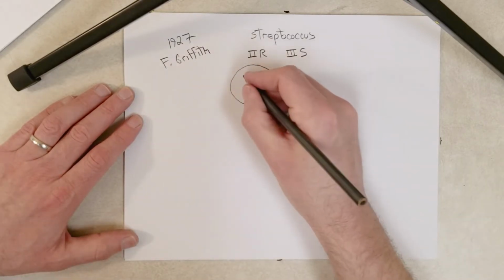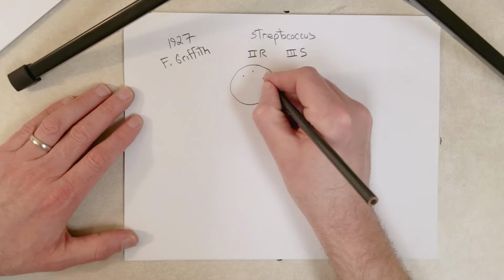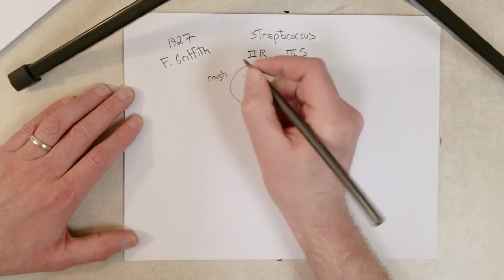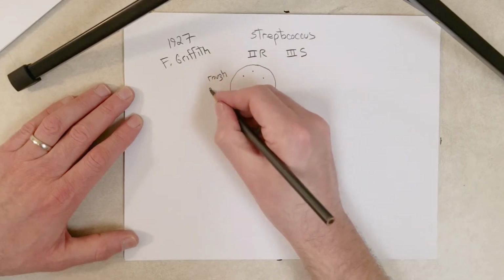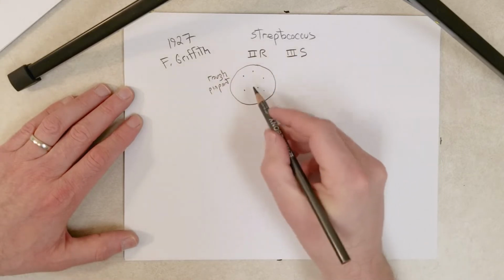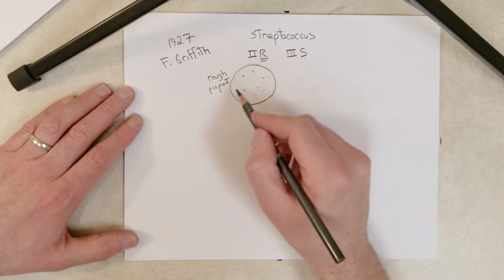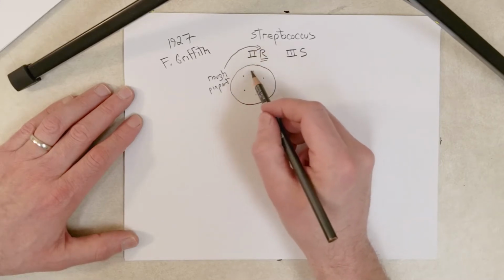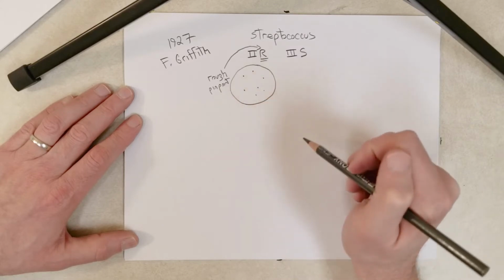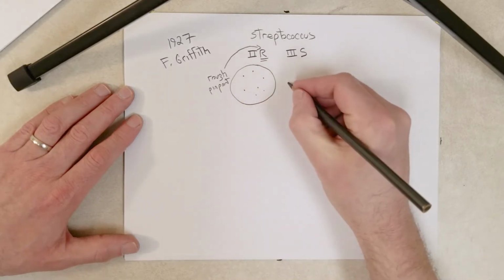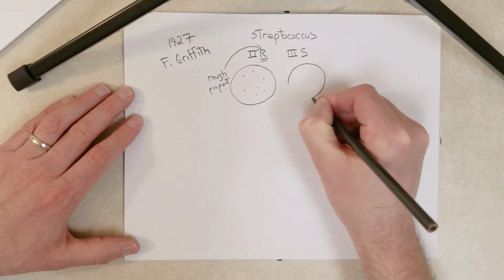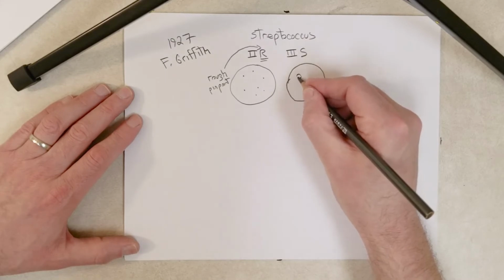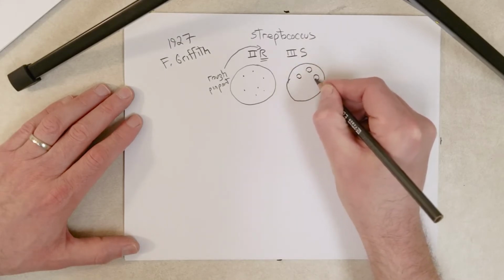If you were to plate this out on a petri dish, it would form these little rough pinpoint colonies. I'm told that the edges are rough looking and they are small. We'll call them pinpoint. And let's say that's where we get this R from. I don't know if this is true, maybe this is a legend, but the R stands for the rough edges of these tiny colonies. Now, if we were to plate 3S out on a plate, again, this is just a different strain of Streptococcus, we would get these smooth spreading colonies, smooth edges.